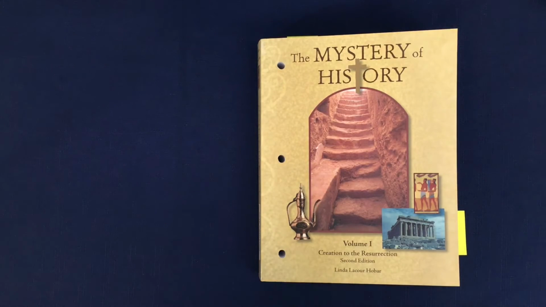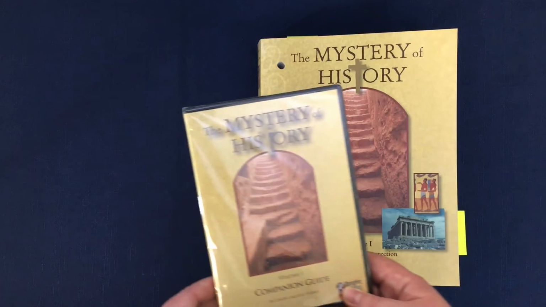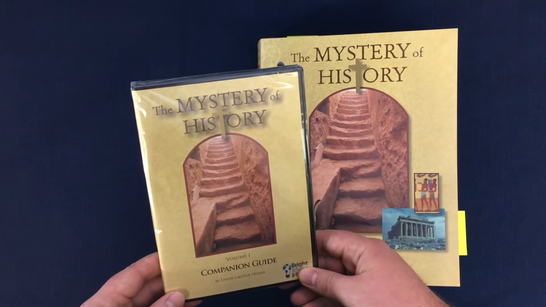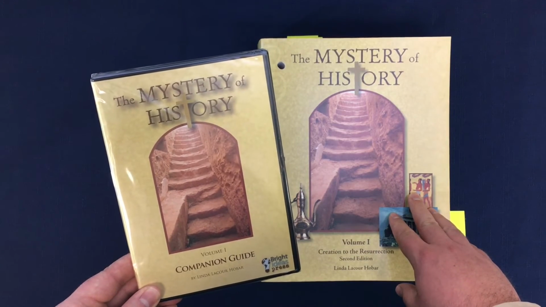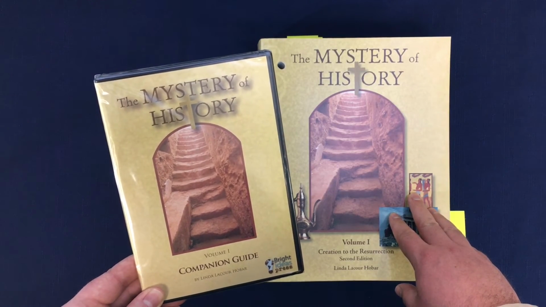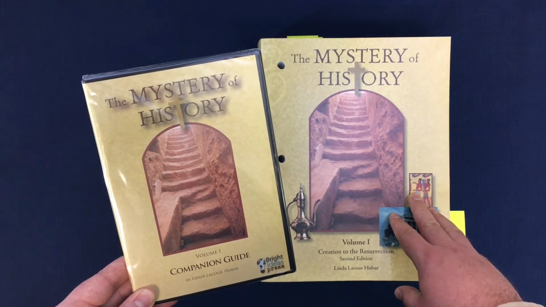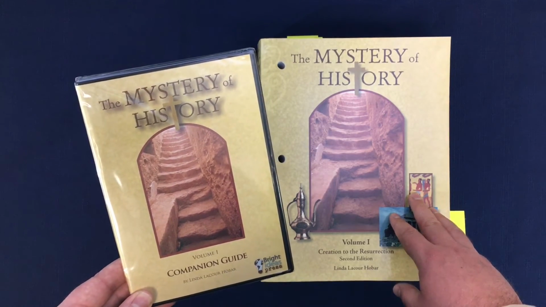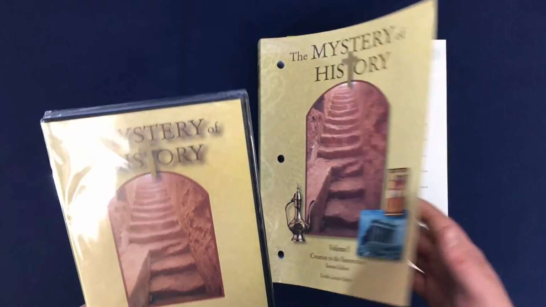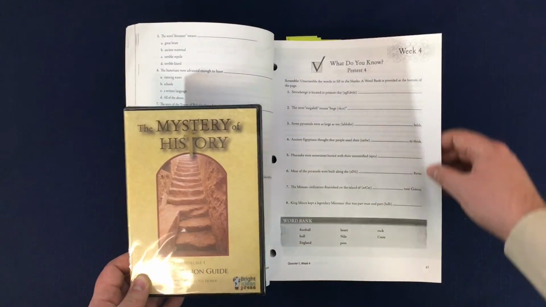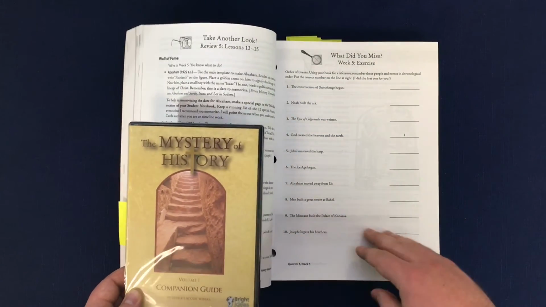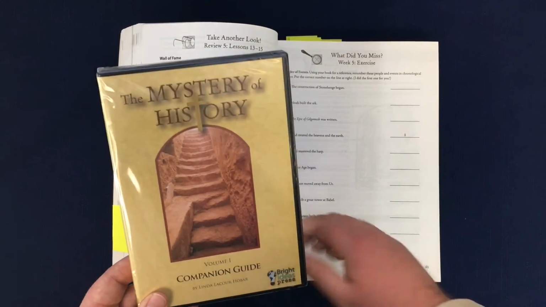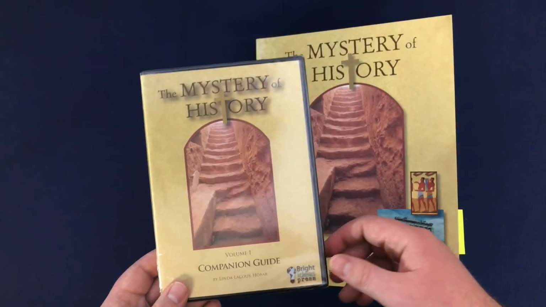There are 2 other supplements that I want to draw your attention to. The first is the companion guide. Now, the companion guide has all of the pages from the textbook that you would need to photocopy, especially if you have more than one student. So it's going to include pretty much everything except for the lesson text. All of your activity directions, your pretests, your reviews, your timeline assignments, your maps, your exercises are all going to be here on the companion guide. The only thing this doesn't have is the lesson text.